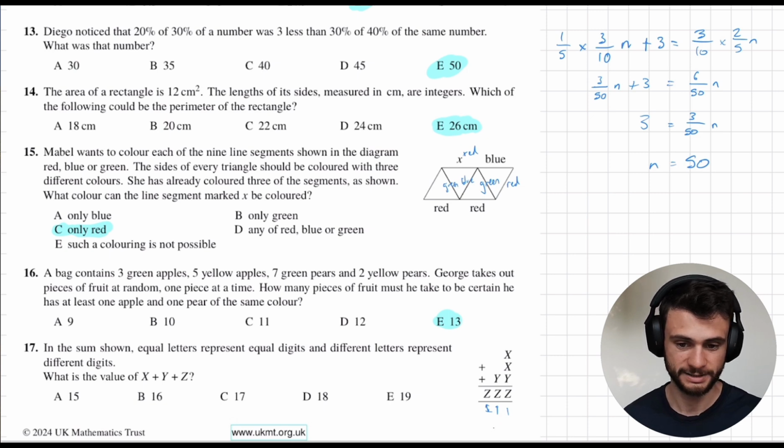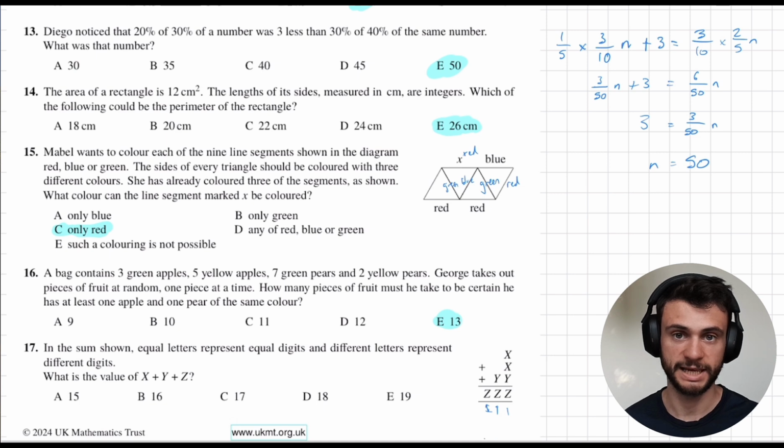So again, if Y is 8, so we have 88, that could potentially work. But if we add 9 at 9, which is 18, we're going to get 106, which actually doesn't get us to 111.